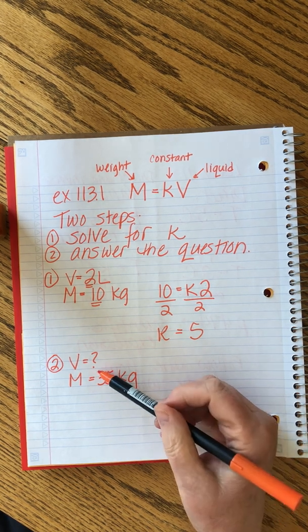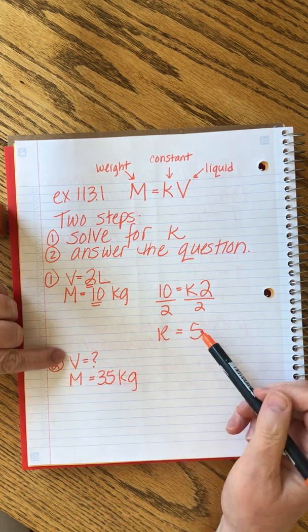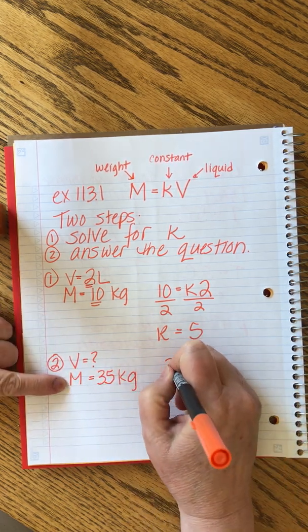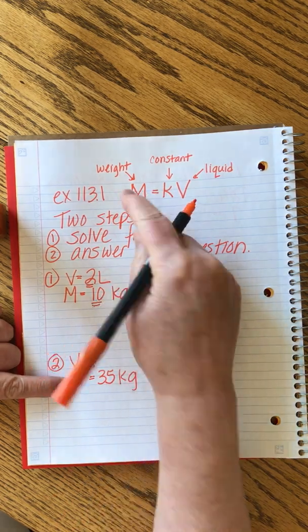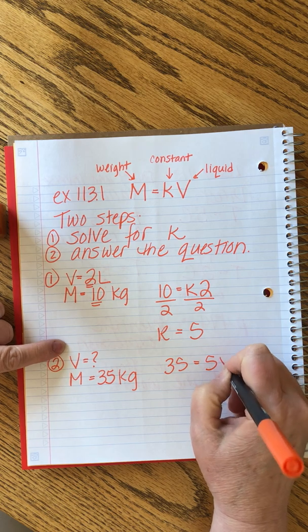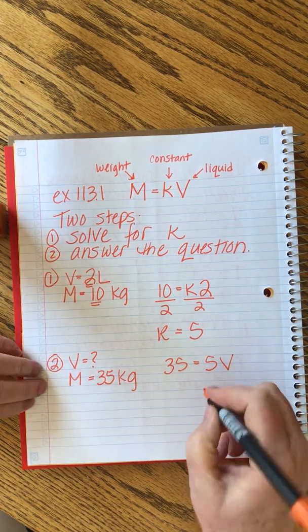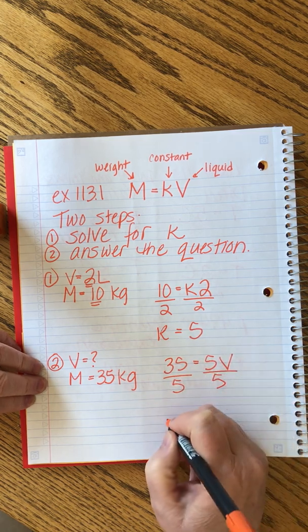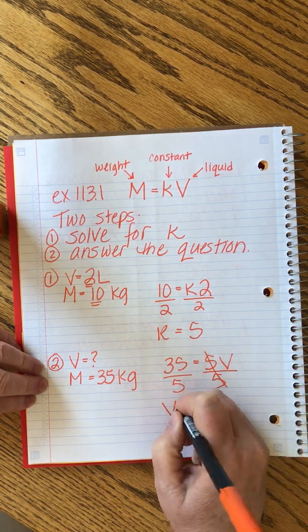Okay, so now we're ready to answer the question. We know the constant and we know one of the letters, so we can say 35, because that's m, equals 5 times the volume. We don't know what that is, so we'll just put in the v. And guess what? The numbers come out again super easy.